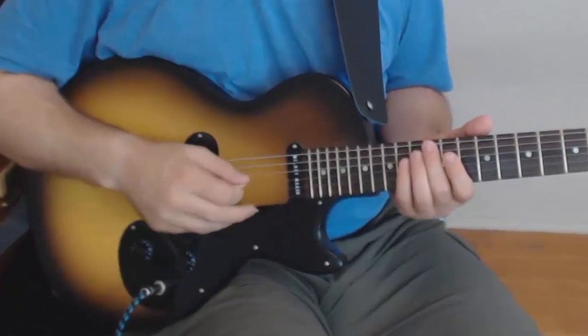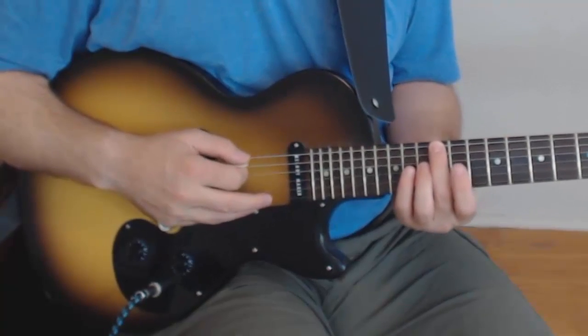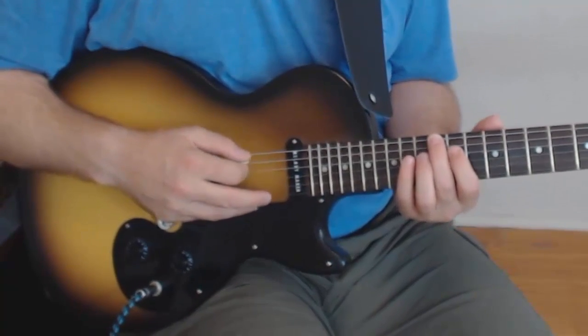And again, I want to urge you to download the tab because it's going to be clear as a bell when you look at that, even if you can't see my fingers right now. All right, but let's take a look at the E Mixolydian Mode, starting with the 12th fret, 6th string.